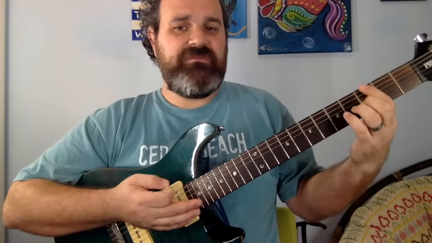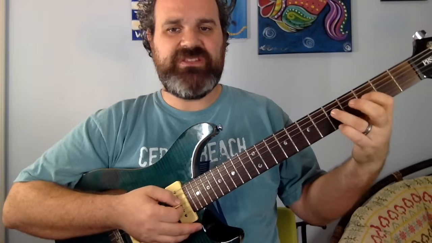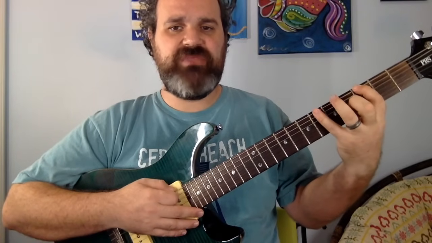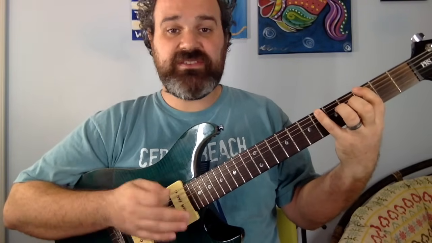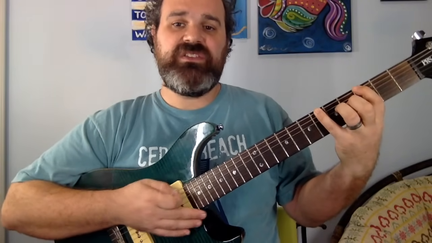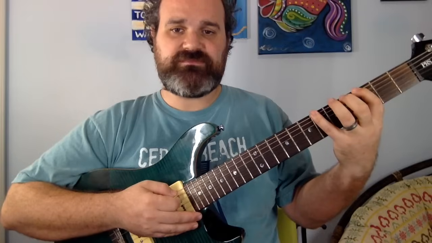Now, if I'm in G, I have a Form 1 pentatonic. Now, the thing about a Form 1 pentatonic is that there are 2 root notes here. We have a minor root note where your first finger is, and you have a major root note where your pinky is. So yes, the pentatonic can be major or minor depending on what you need. So here's your minor root note, and there's your major root note.